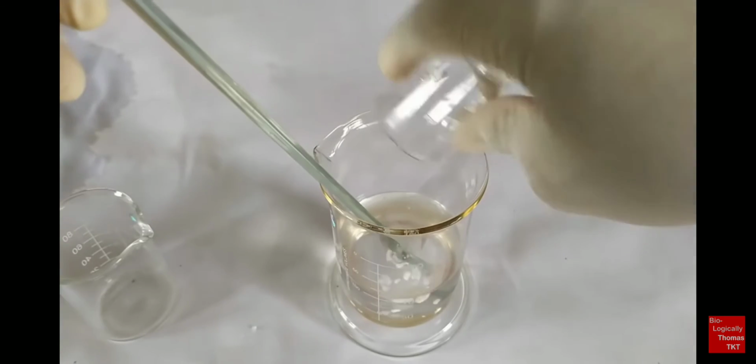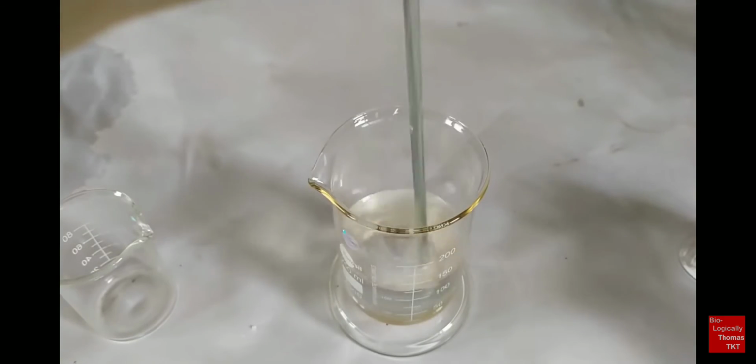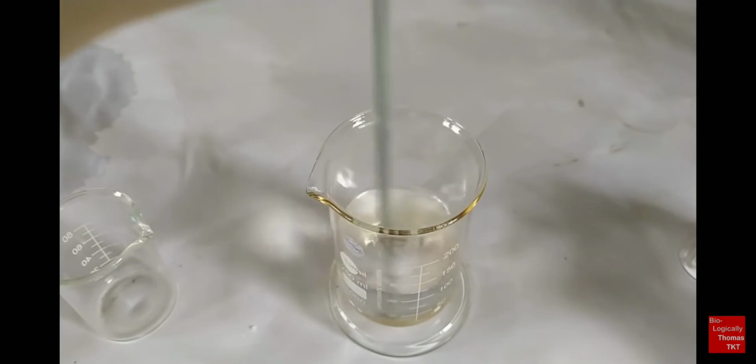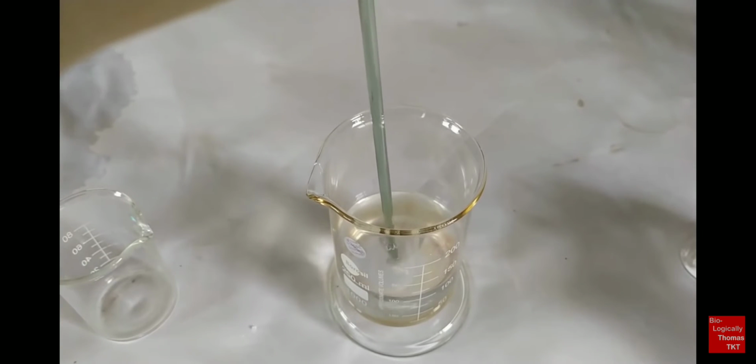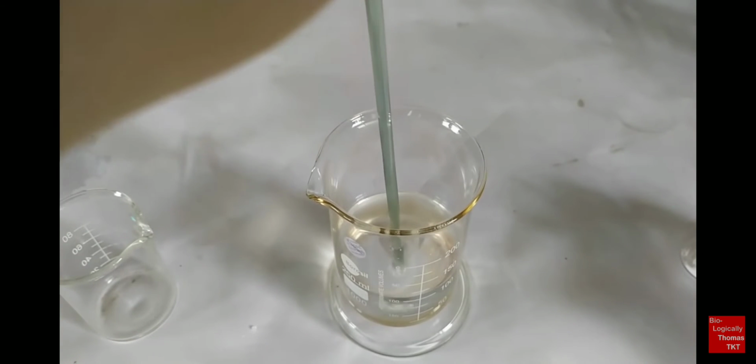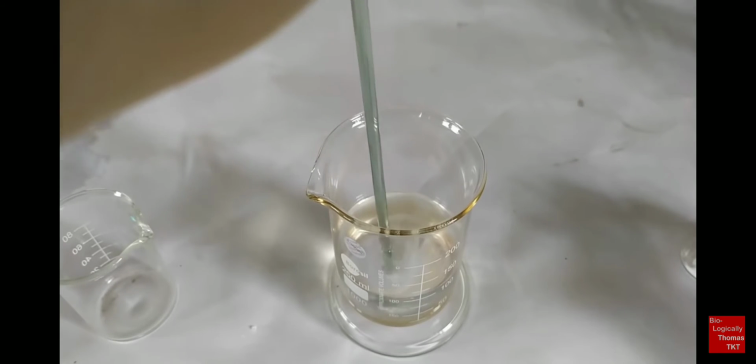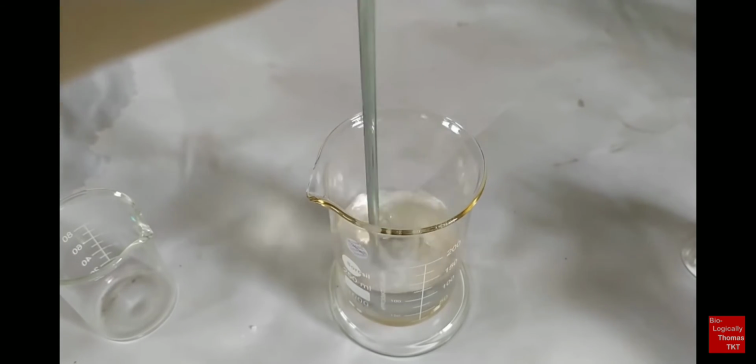You may also add 0.5 grams of salicylic acid or 0.5 ml of formaldehyde as a preservative into the starch solution. I'm using salicylic acid in this video. Stir the contents to dissolve the salicylic acid completely and let the solution cool.